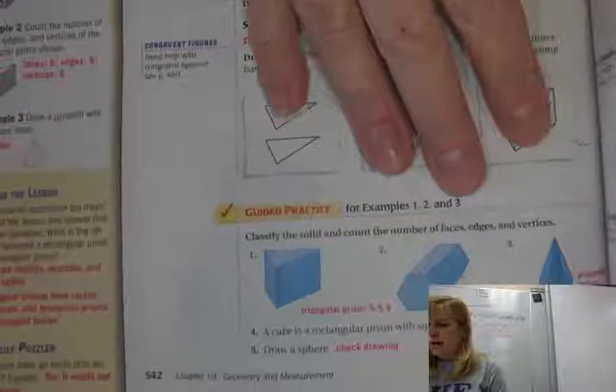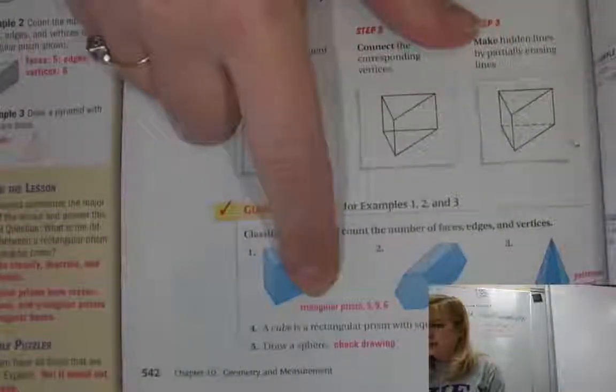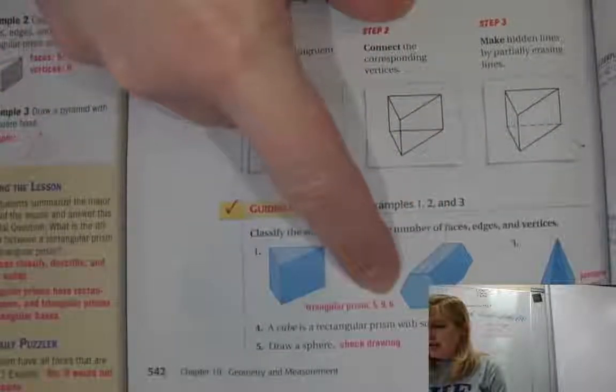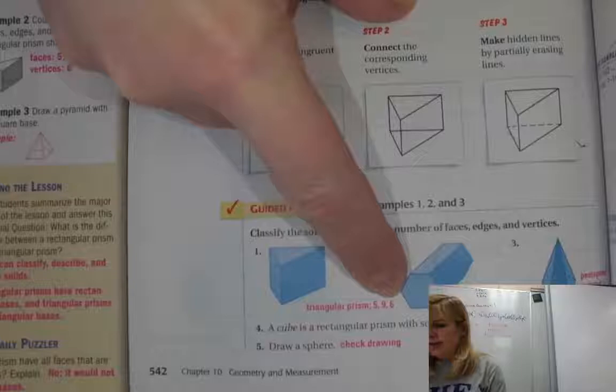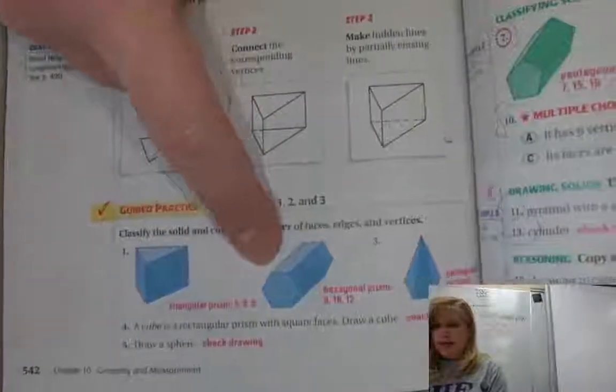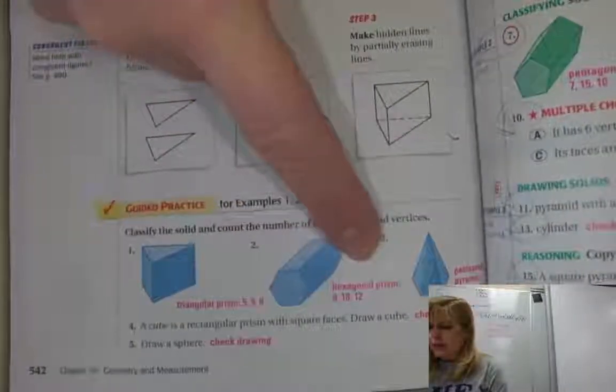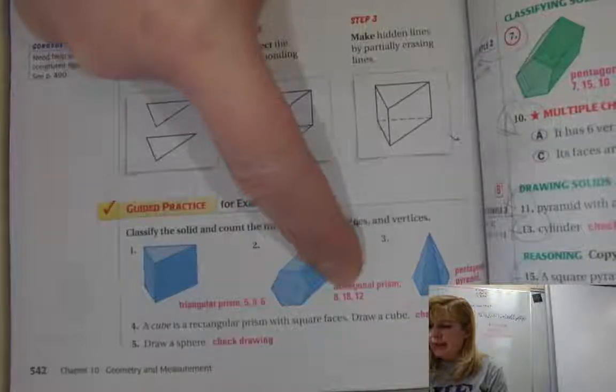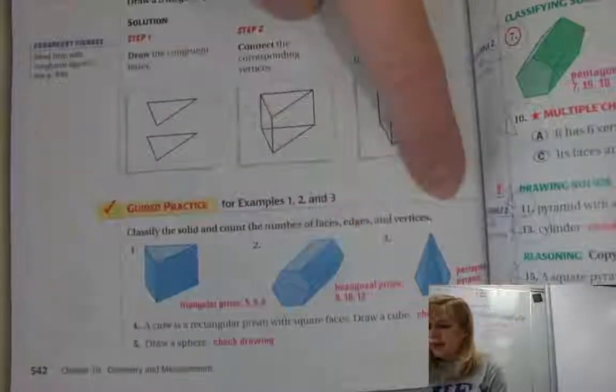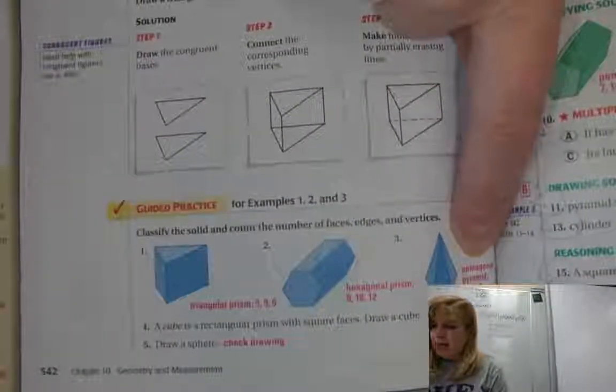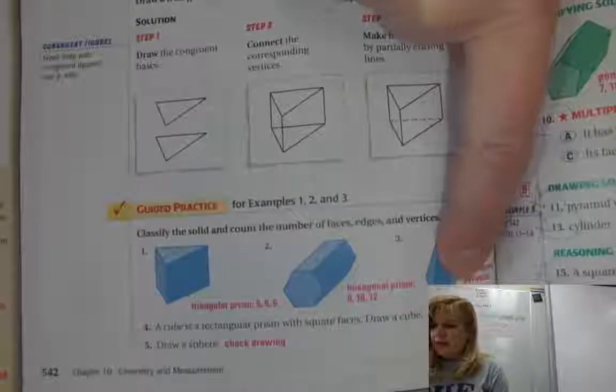All right, so for number 1, you should have gotten a triangular prism, and the faces is 5, edges is 9, and the vertices is 6. The next one is a hexagonal prism, and it goes 8, 18, and 12. And then a pentagonal pyramid, and it goes 6, 10, and 6.